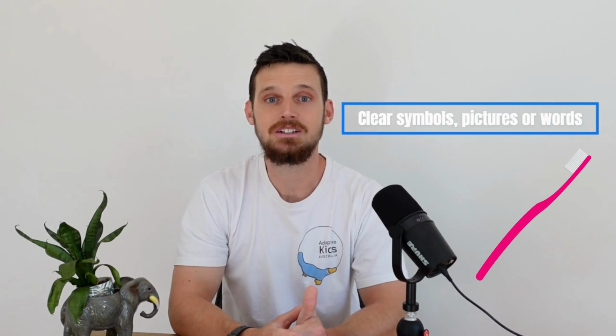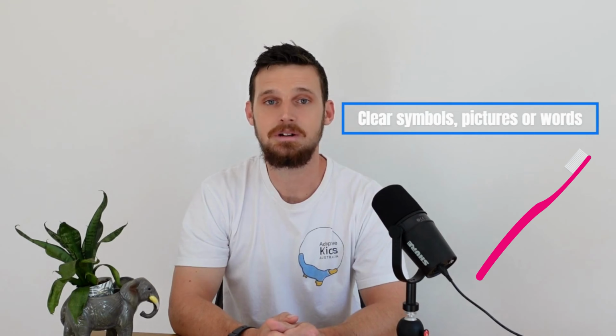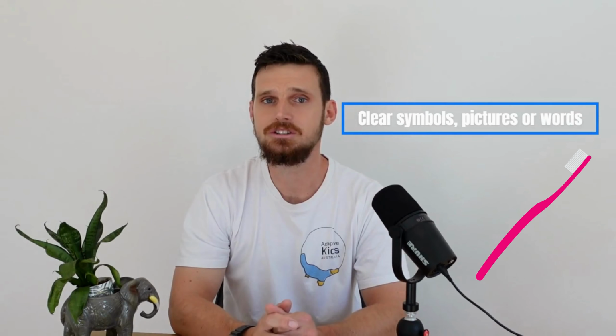The first symbol, we could use simply a toothbrush. And make sure it is the toothbrush that the child is using. If they've got a red toothbrush, make sure the symbol or the picture is red so it's clear and understood what's expected. Next, we may have a symbol of the toothpaste, and then a symbol of toothpaste on the toothbrush, followed by a symbol of water on the toothbrush, and then we have the brushing of the teeth themselves.